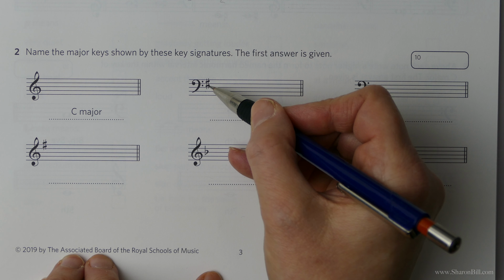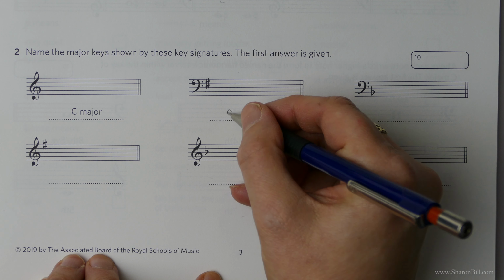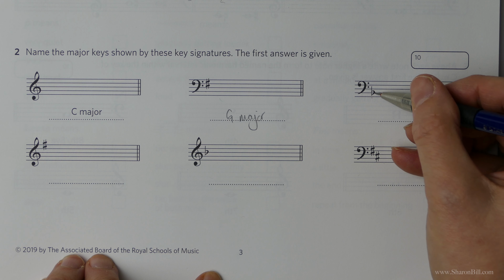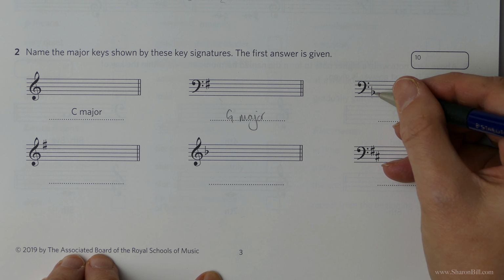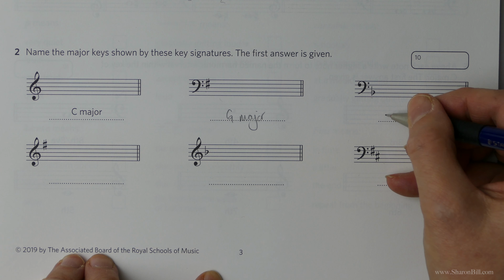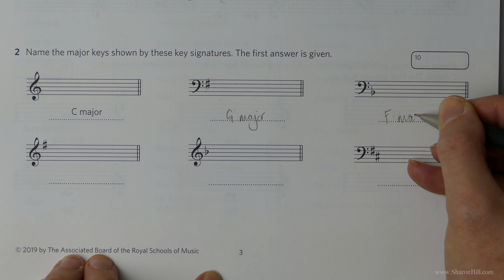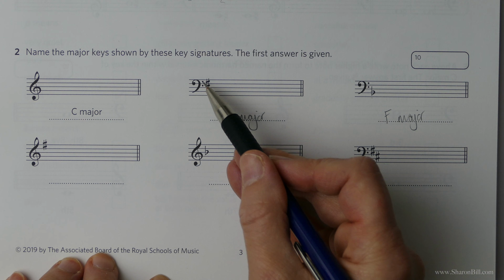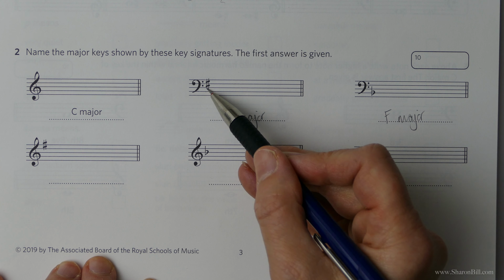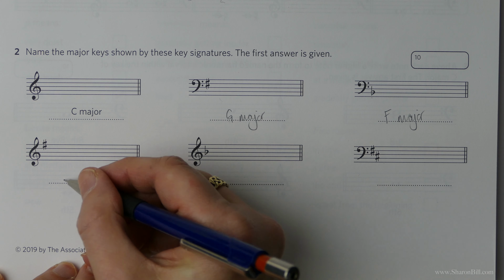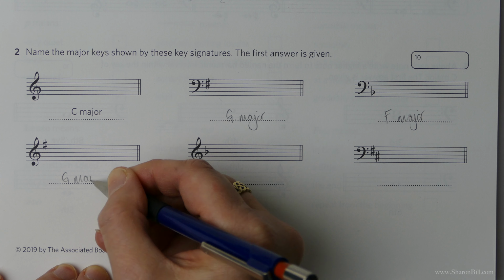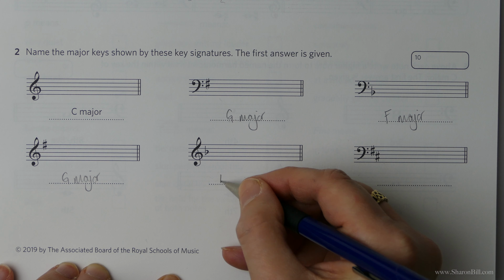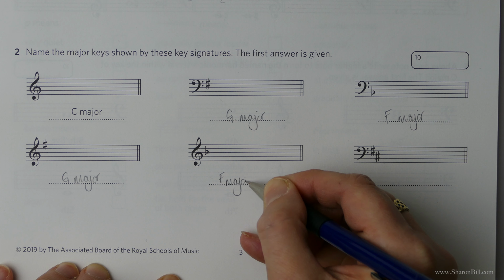So a key signature of 1 sharp is always F sharp, and that's G major. And then 1 flat is F major. I always think here F for flat, that just helps you to remember. So we've already answered that. It's the same in treble and bass. So 1 sharp, F sharp is G major. So we've done that. And then F for flat, F major. The clef doesn't change that.